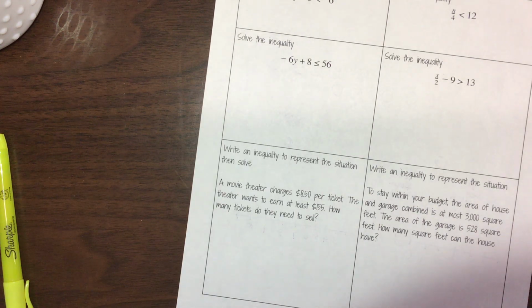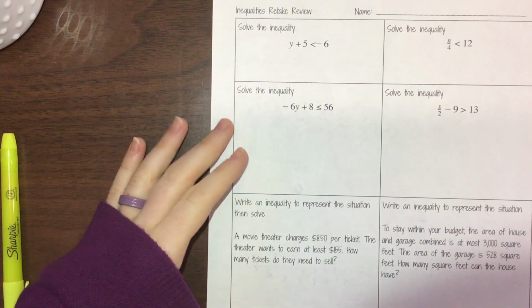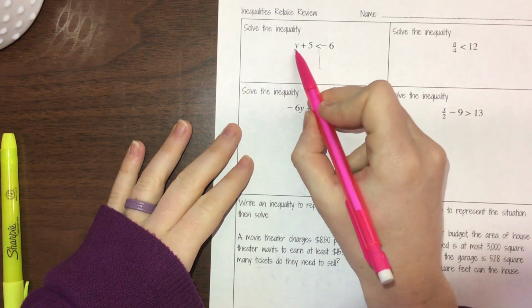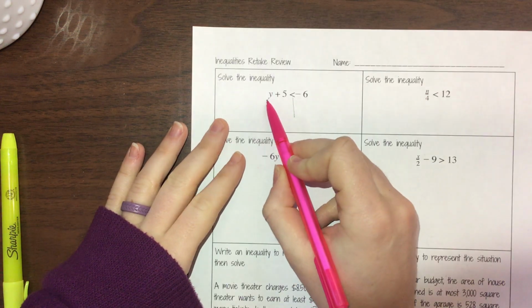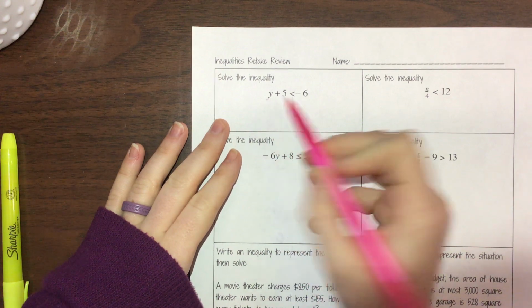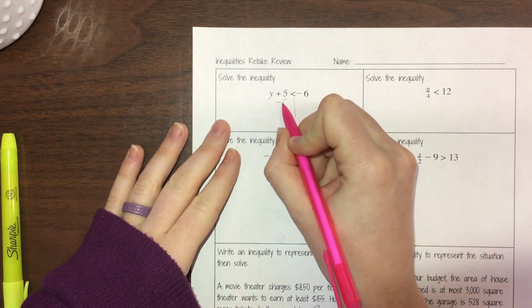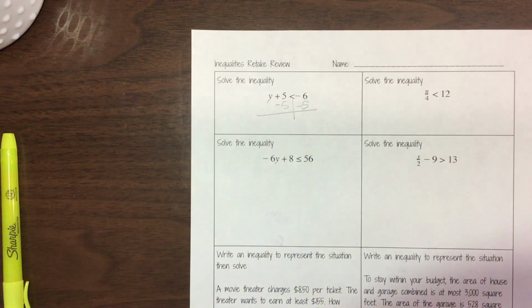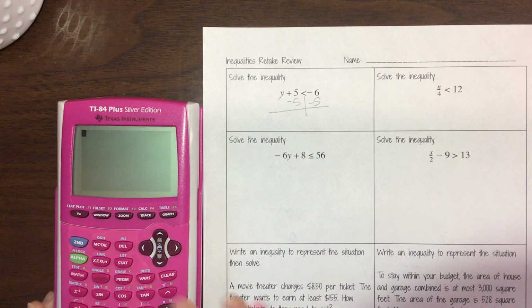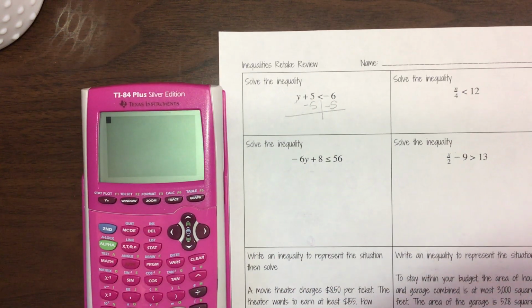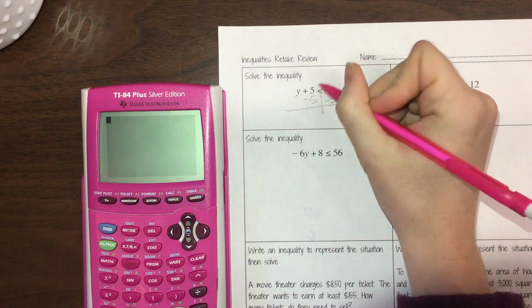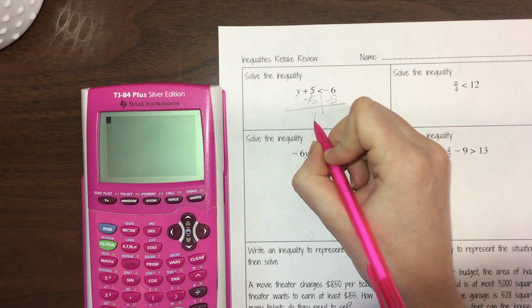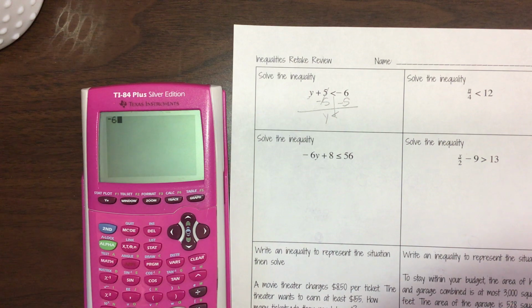Okay, so solving inequalities is just like solving equations. I need to get the variable by itself. So I need to get y by itself. So I'm going to undo plus 5 by doing the opposite, which is minus 5. Okay. So on this side, the 5's cancel out and we're left with y. Then negative 6 minus 5 is negative 11.